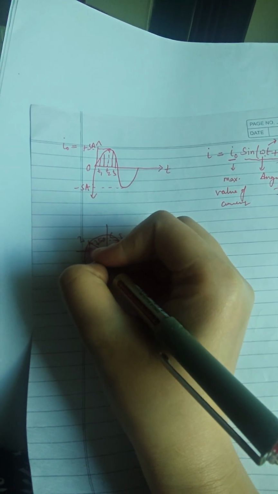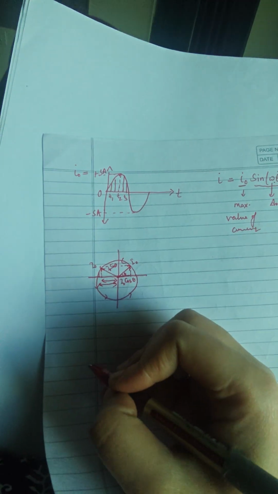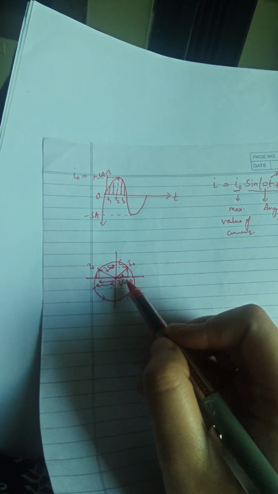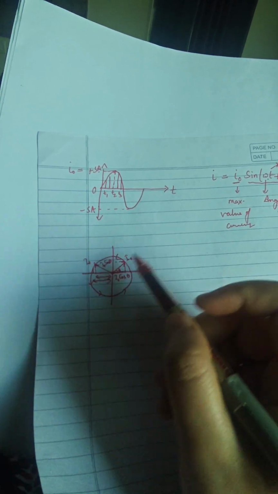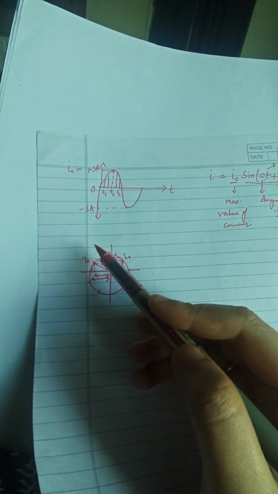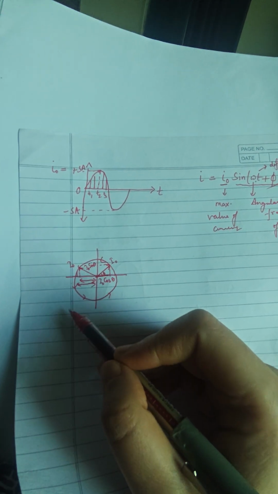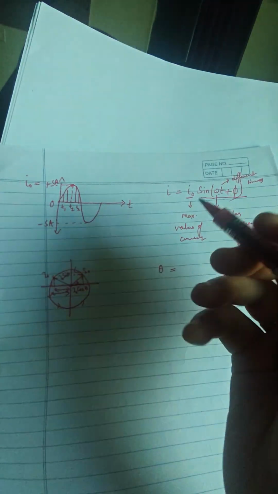And then further, if this vector goes here, the value would change like this. So you know that this x component of the current keeps varying like a sinusoidal function, or you can say the cosine function also. So theta is basically how the current is changing direction.